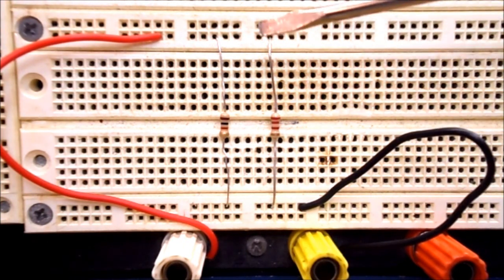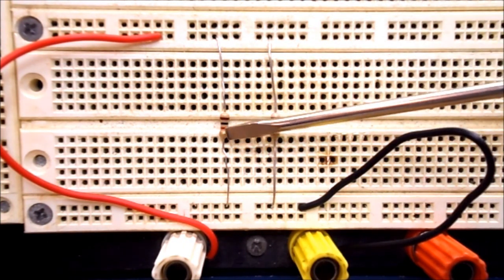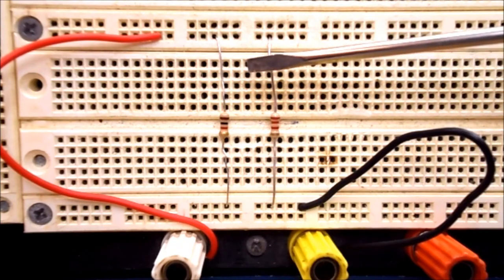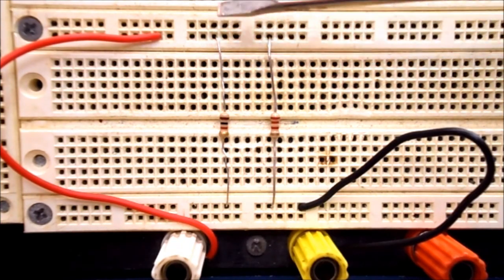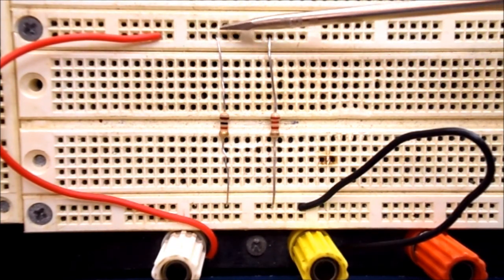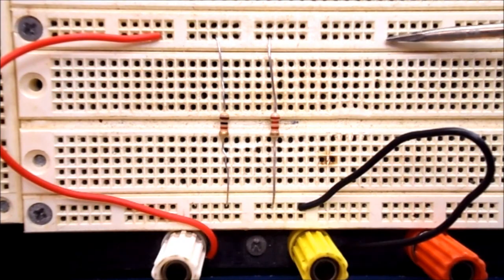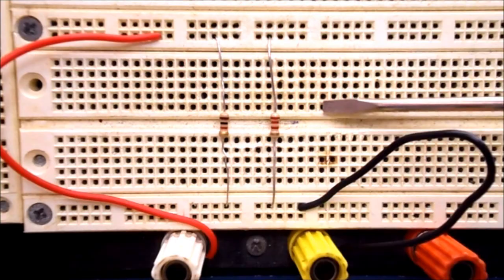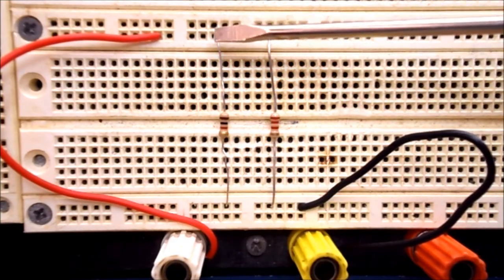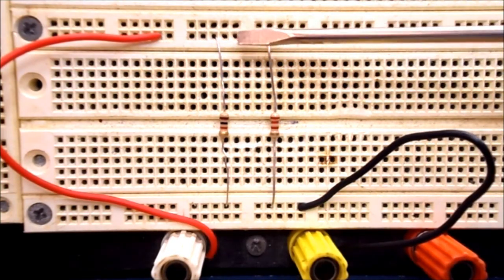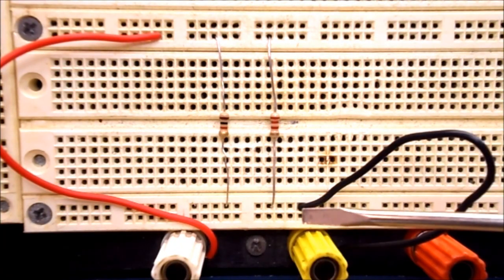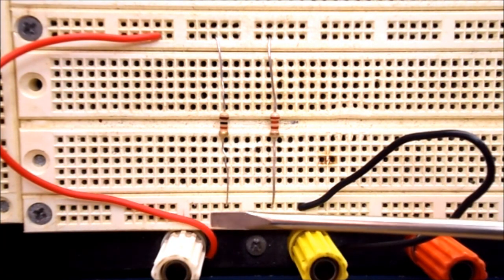So I just wanted to show you my circuit here. This is the 1K ohm resistor, and this is the 2.2K ohm resistor. And I just want to remind everybody about the bus lines down the outside. This is where you normally put ICs and components, but down the outside, these lines are connected all the way down. And here, these lines are connected all the way up.